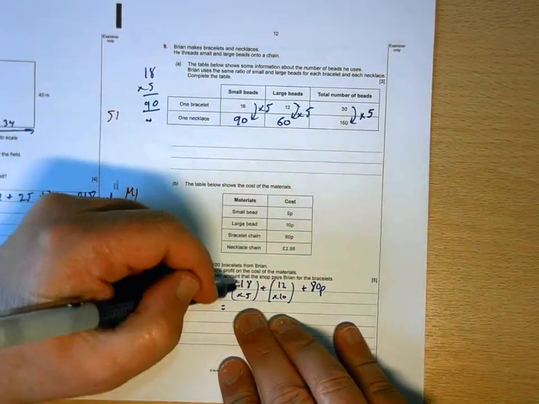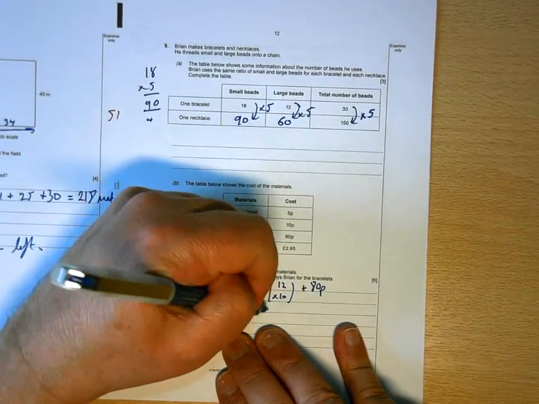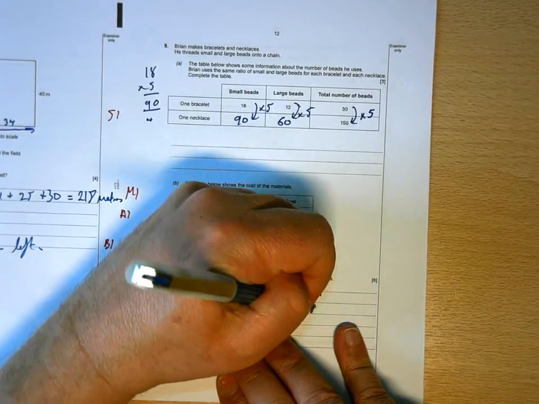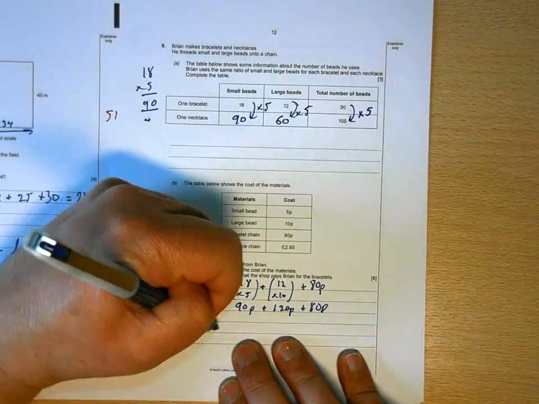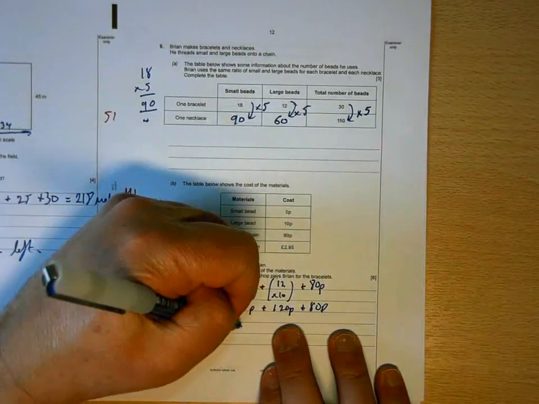So 18 lots of 5 we've worked out is 90 pence. That's 120 pence, and that's 80 pence. So one bracelet is going to cost £2.90.